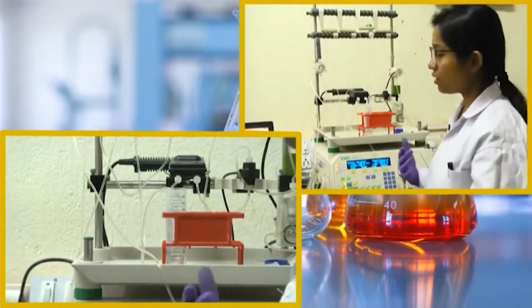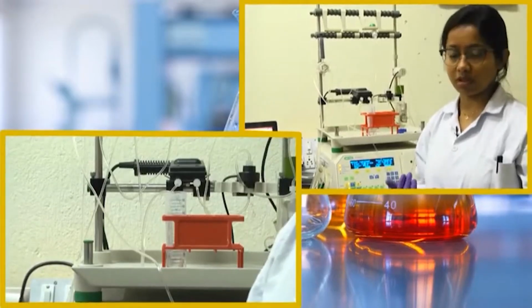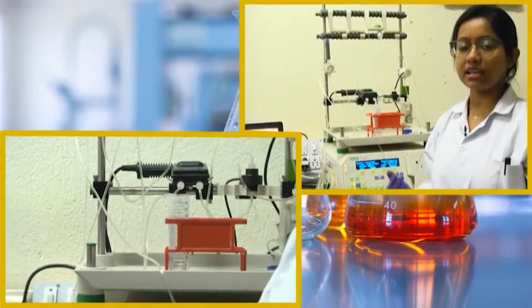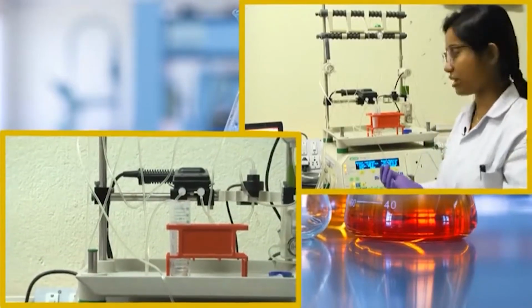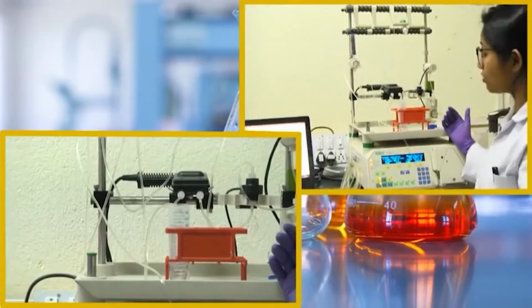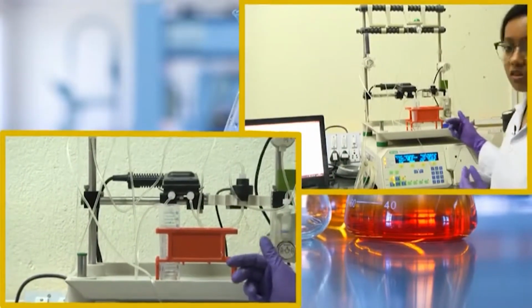Buffer B, which has a higher amount of imidazole, will compete with our protein of interest, and it will displace our protein from the column, and then in the elution fraction our protein will come out. Right now, what will happen is other proteins will come out from this column, which is also called wash.